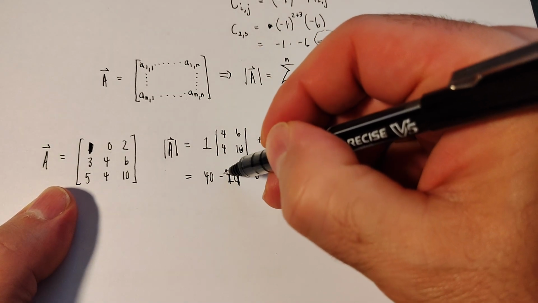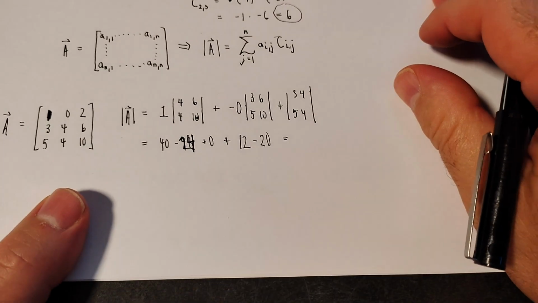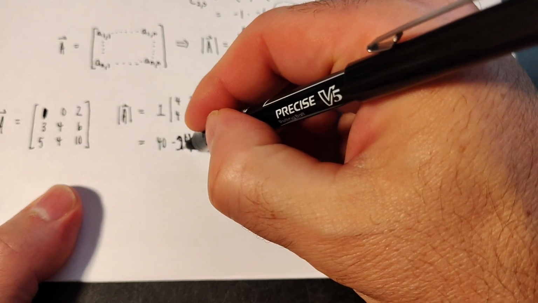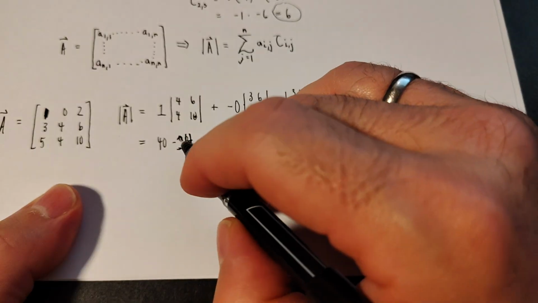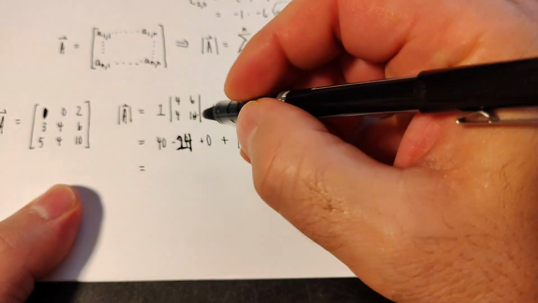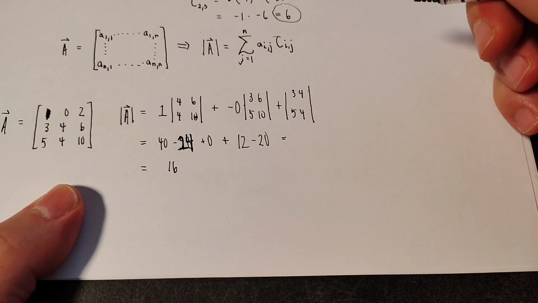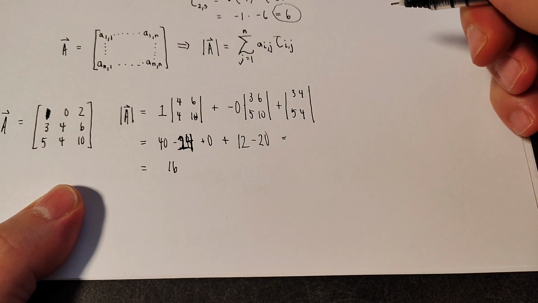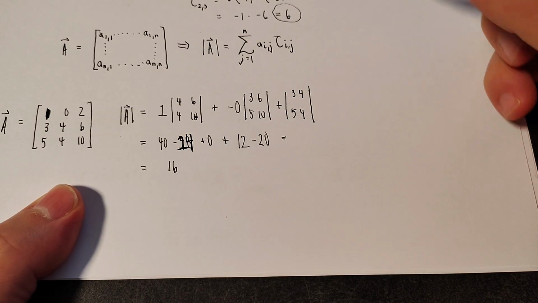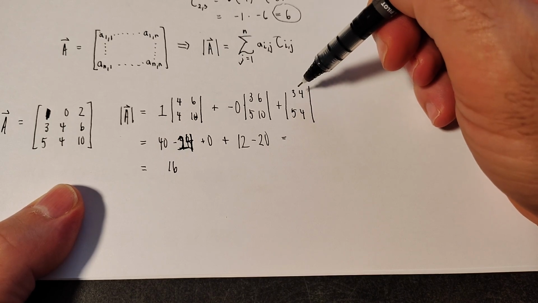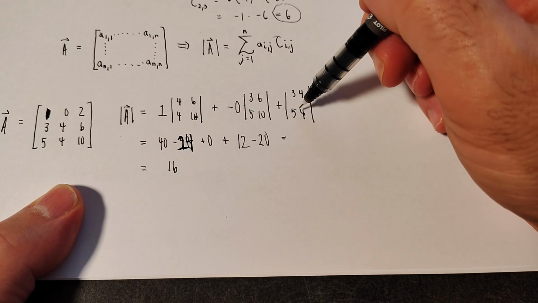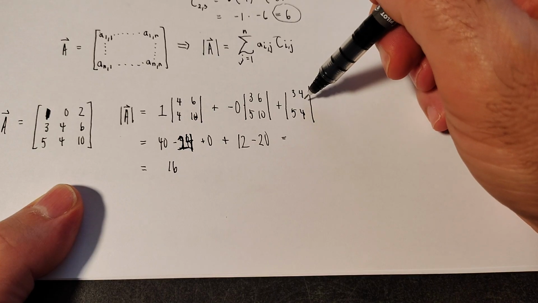I'm having problems, right? 40 minus 24. I'm sure some of you were probably yelling at your computer. Sorry about that. So this is 40 minus 24, which is equal to 16. And then here we have plus 12 minus 20.